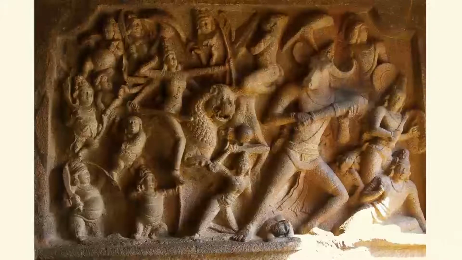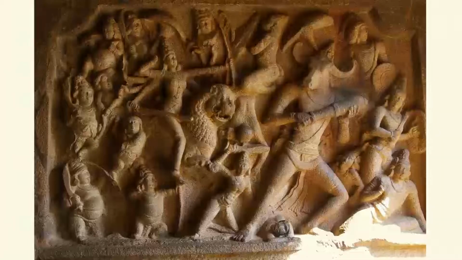Or for that matter, when you look at this relief panel from Mahabalipuram, where you can see a conflict, a kind of fight, a battle between Mahishasur-Mardini Durga and Mahishasur himself has just begun. Here again, the sculptor has introduced several diagonals in order to communicate a sense of motion, a sense of activity, as opposed to a sense of stability.